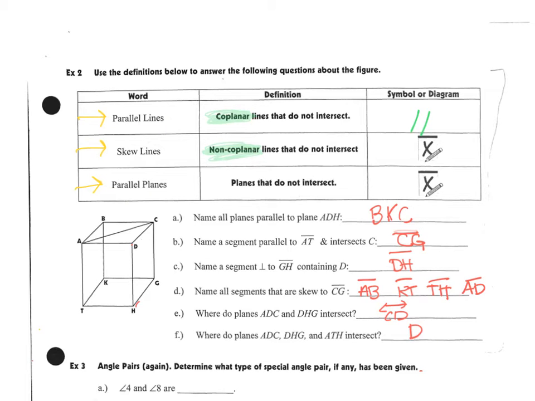Next up, we want to name a segment that is perpendicular to segment GH, and it must contain point D. So here is segment GH. It must be perpendicular and contain point D. And so that is segment DH.